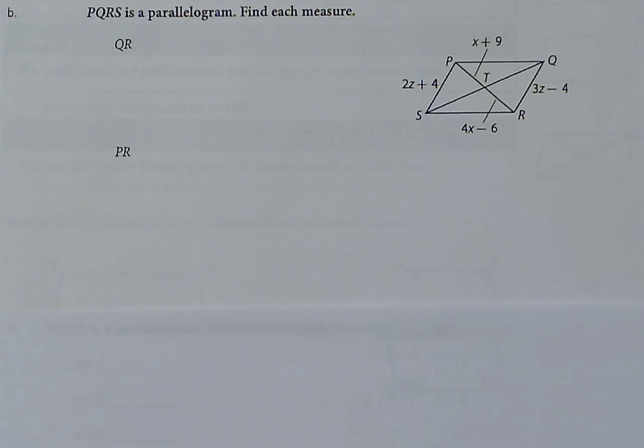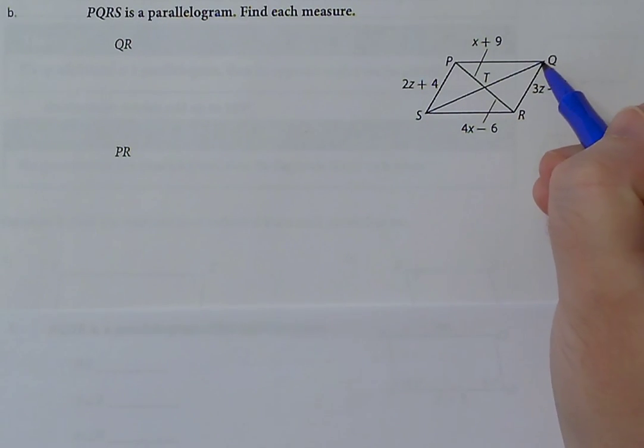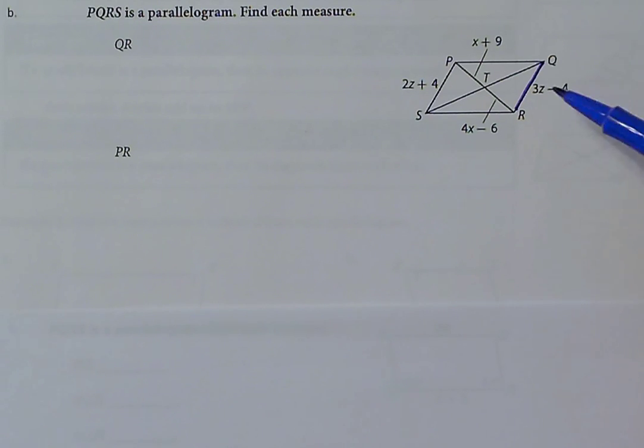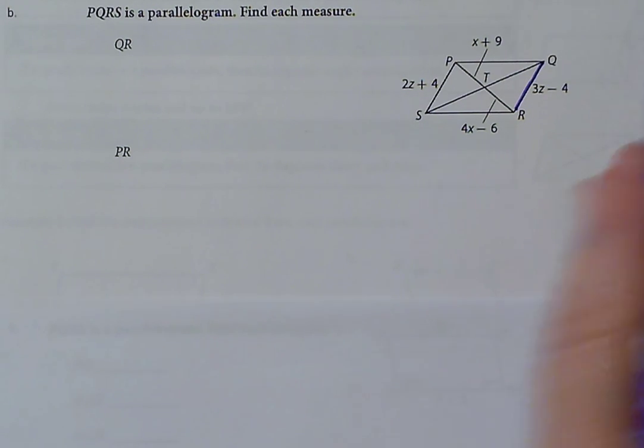Alright, if we first look at QR, so QR is going to deal with this side length right here, and they tell us that QR is 3z minus 4. Now, the thing that we know about side lengths is that opposite sides in a parallelogram are congruent.